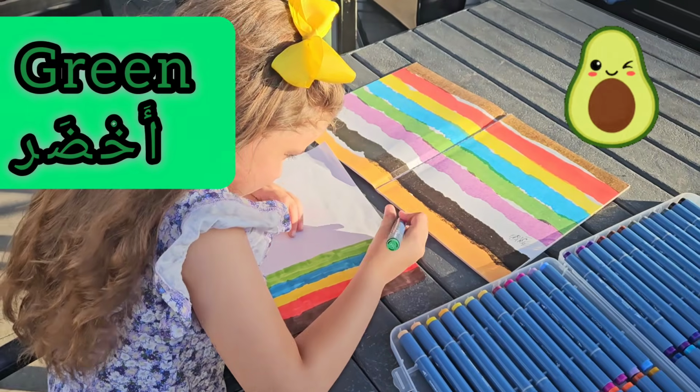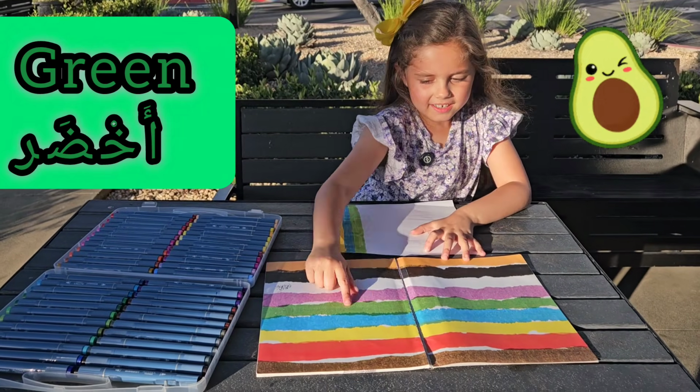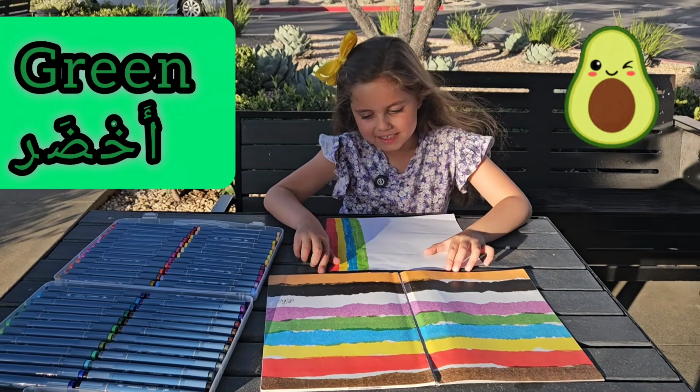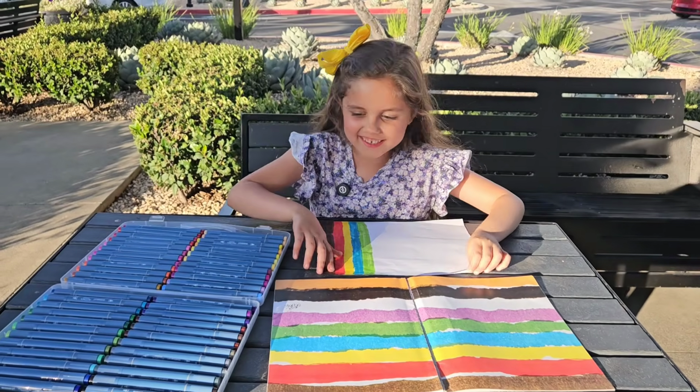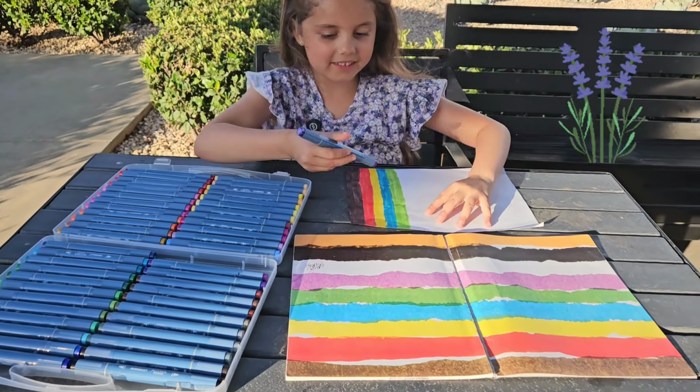It's okay. Did you know that green in Arabic means akhdar? Let's do the next color. The next color is purple.